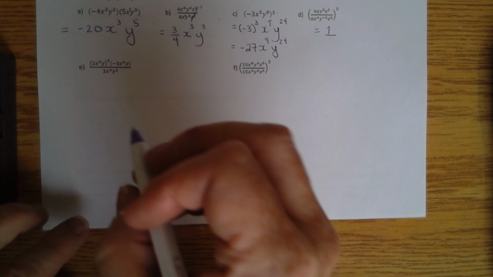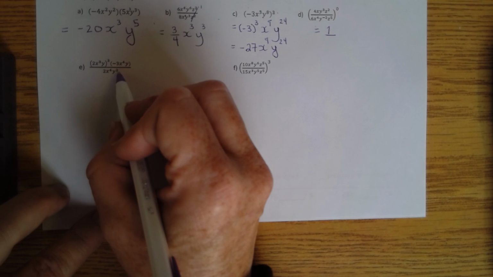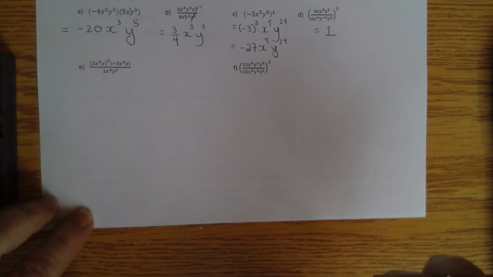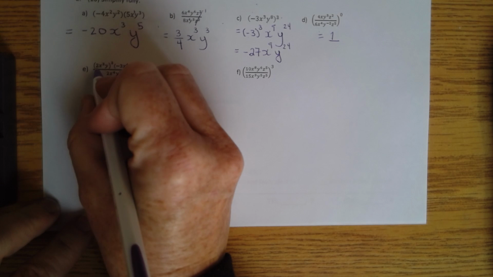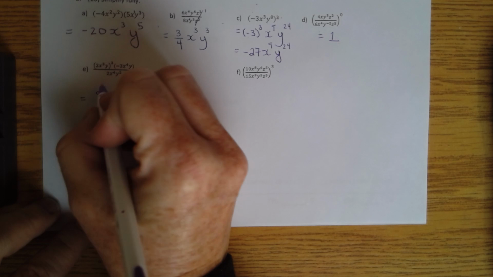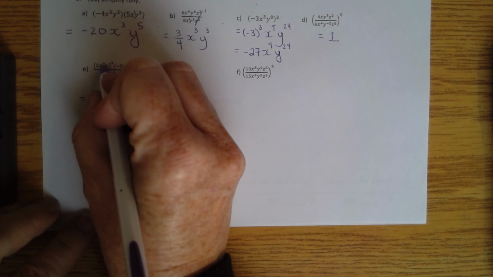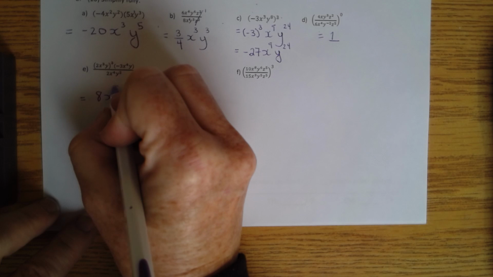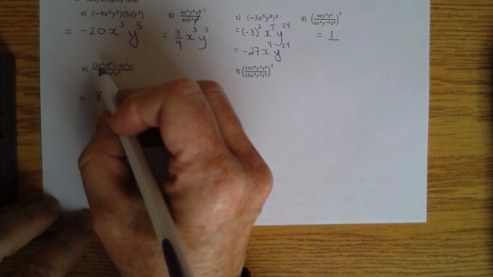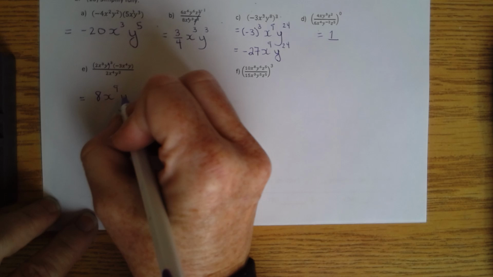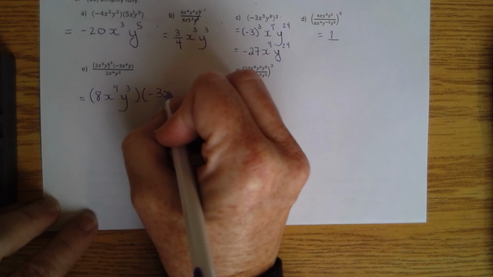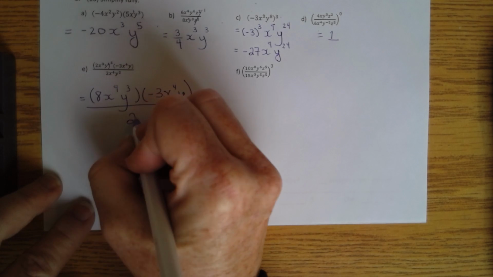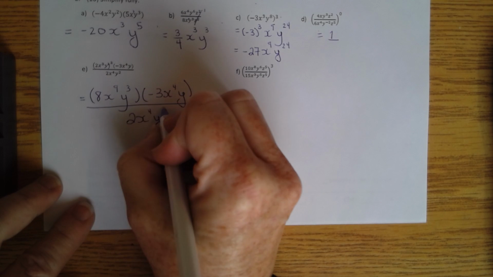So here we have a numerator and a denominator. So we have to simplify the numerator first. 2 cubed, well, 2 cubed in the calculator is just 8. And then we have x cubed cubed, so we multiply the 3's together, so we get x to the 9. And then here we really have a y to the 1, so 1 times 3 is 3, so we get y cubed. And that's all going to be multiplied by negative 3, x to the 4th y, all over 2 x to the 4th y squared.